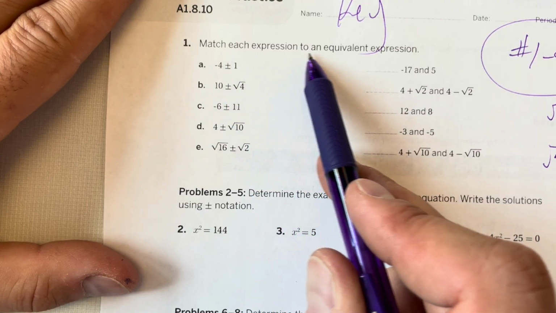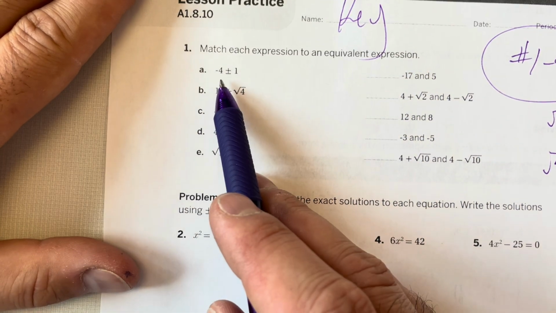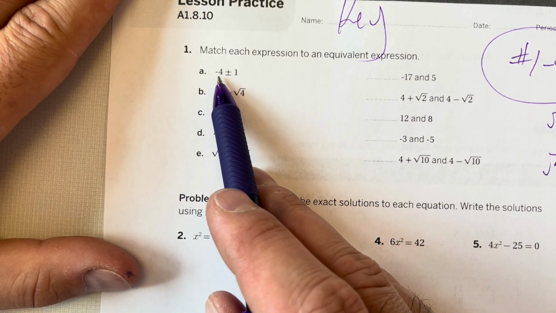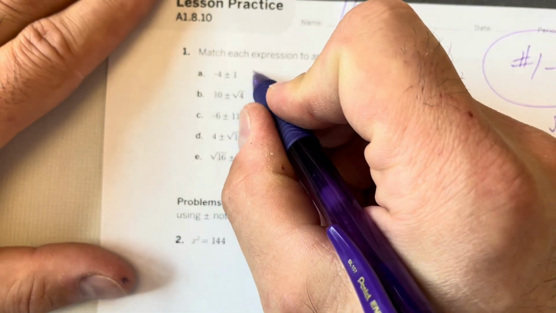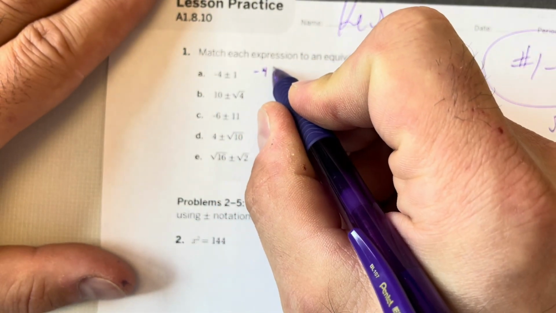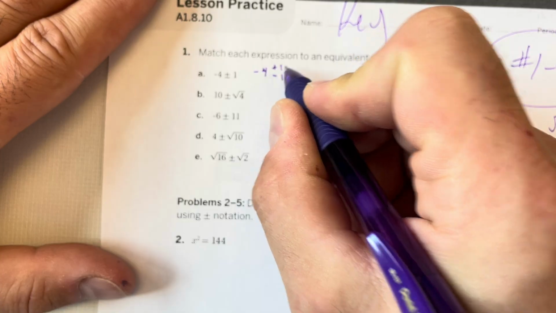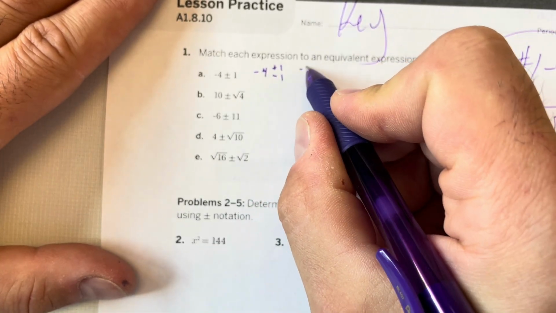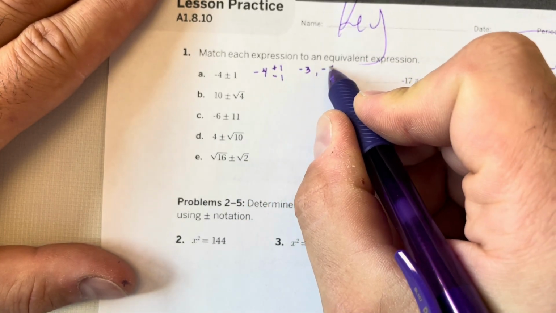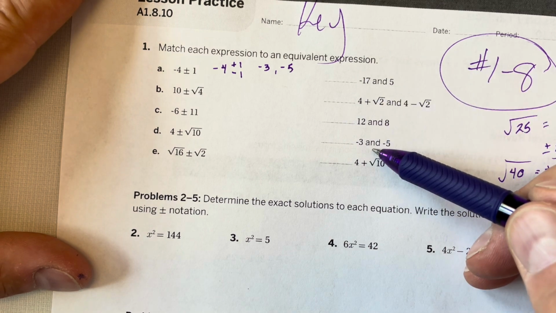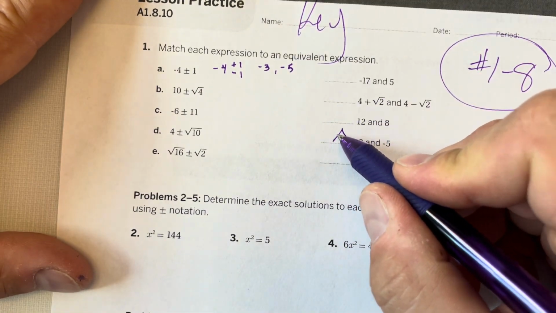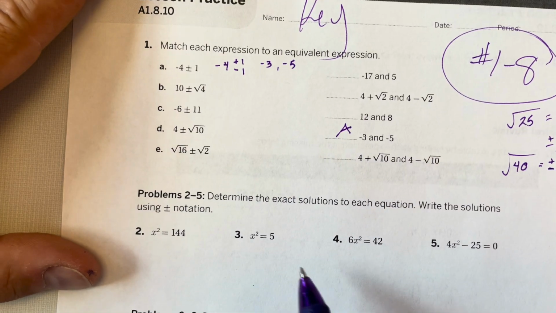It says match each expression to an equivalent expression. So let's see, negative 4 plus or minus 1. That's going to be negative 4 plus 1 or minus 1. Okay, so if we add 1, that'd be a negative 3 and a negative 5. Do we got that somewhere over here? Negative 3, negative 5. There, look at that. A matches with that one down there.